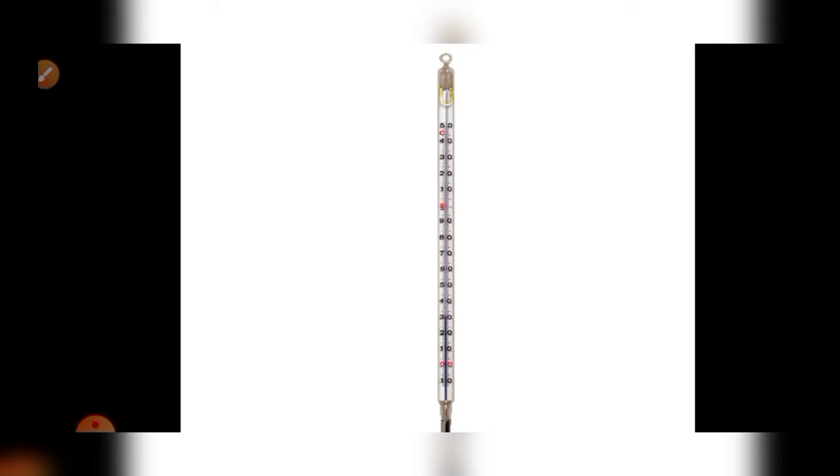The graduations marked on the tube of a commonly used laboratory thermometer are from minus 10 degrees Celsius to 110 degrees Celsius. So, a common laboratory thermometer can measure temperatures from minus 10 degrees Celsius to 110 degrees Celsius. This is called the range of the thermometer. Thus, the range of a laboratory thermometer is generally from minus 10 degrees Celsius to 110 degrees Celsius.